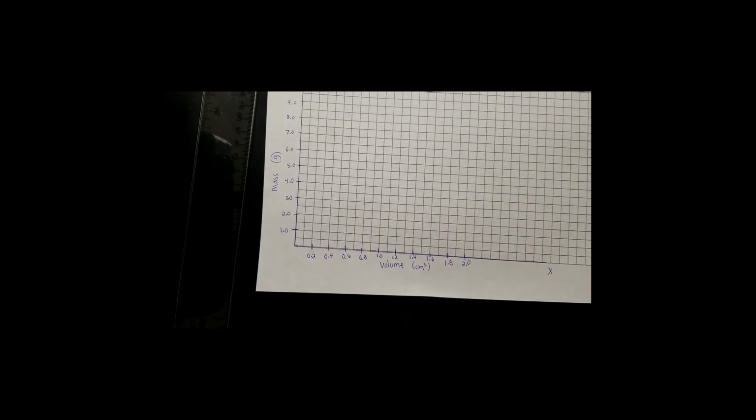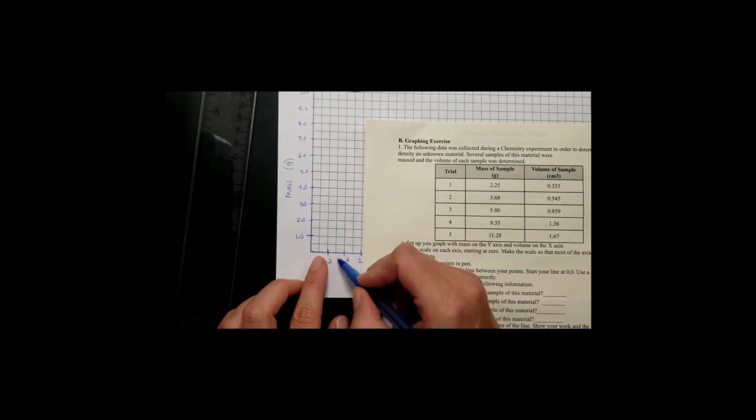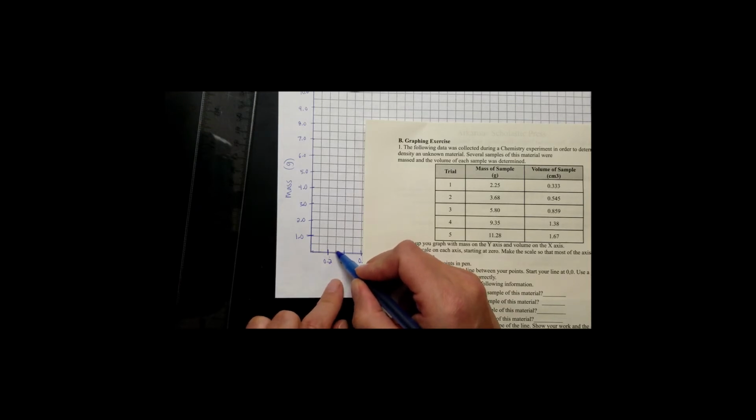All right, so now that we have the graph numbers labeled, let's plot the points. When you're looking at these data points, remember the mass is the y-axis and the volume is the x-axis. So you have 5 data points that you are going to plot. This first data point is going to be 0.333 on the x-axis. So I'm going to go on the x-axis. My 0.3 would be right here, between the 0.2 and 0.4. But it's 0.33, so I don't want to be exactly on that line. I want to be a little further over. So this does include some estimation.